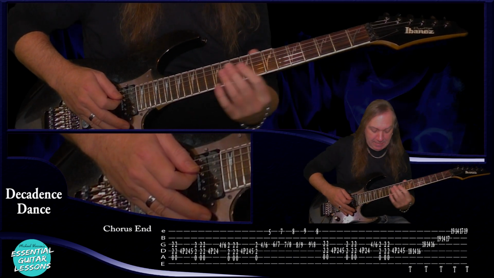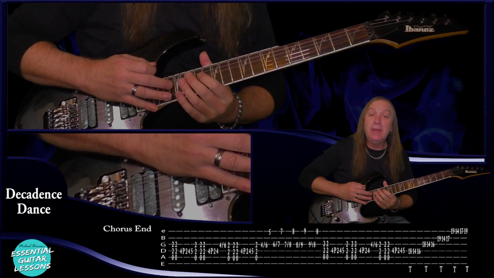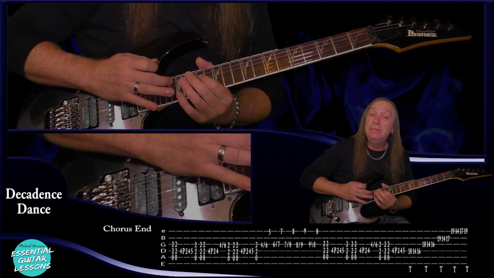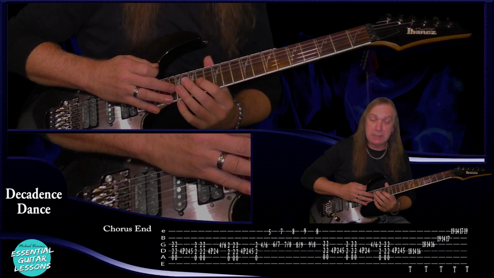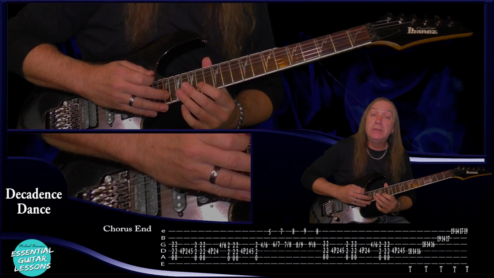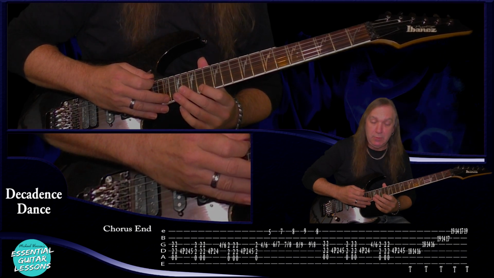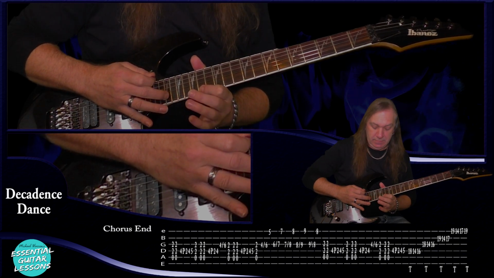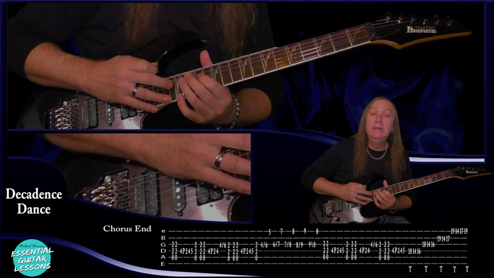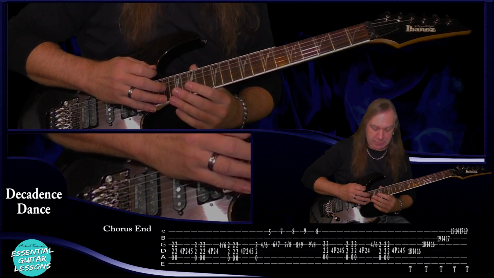Now from there we're going to come up to the D string. We're going to tap on the 18th fret there, pull off to 14, hammer on 16, then do the same on the G string. Then tap on 19, pull off to 14, hammer on 17, then do the same on the E string, and finish on your tap on the 19th. So slowly, and up to speed.